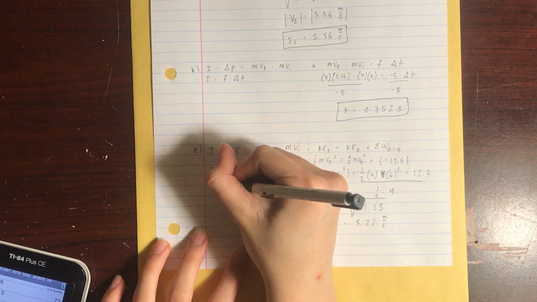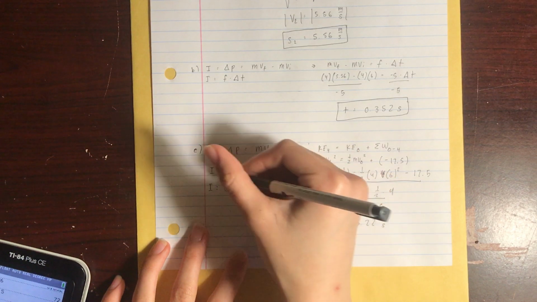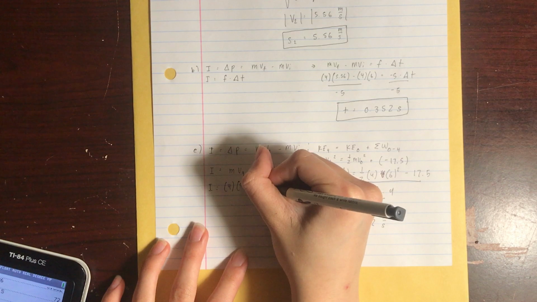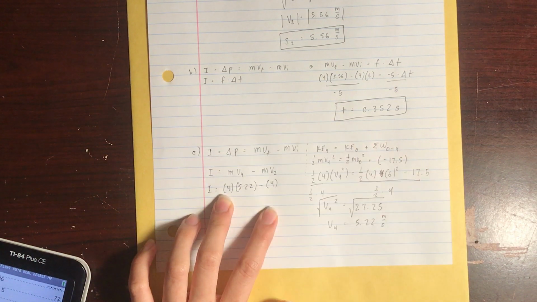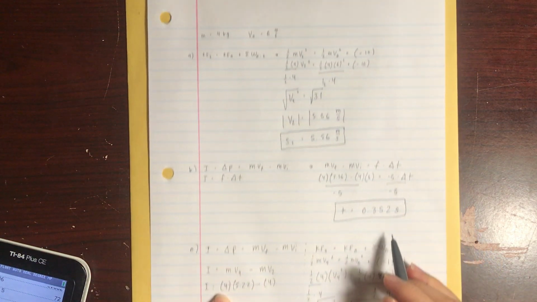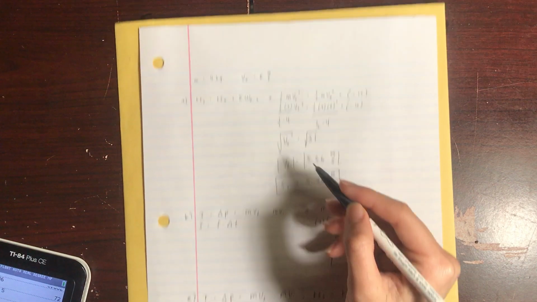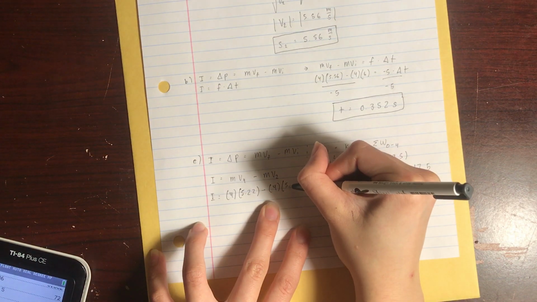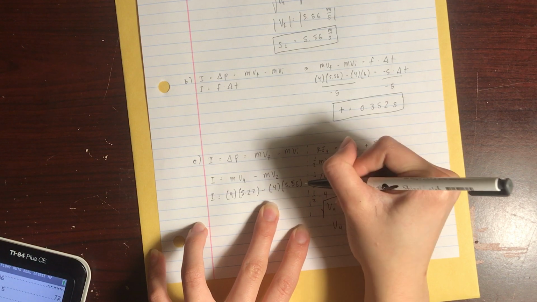So we can go ahead and just plug that in. We know mass is 4 times the velocity at 4 is 5.22 minus the mass is 4. And we already found earlier in part A that the velocity at x equals 2 meters is 5.56. So we can plug that in, 5.56 meters per second.